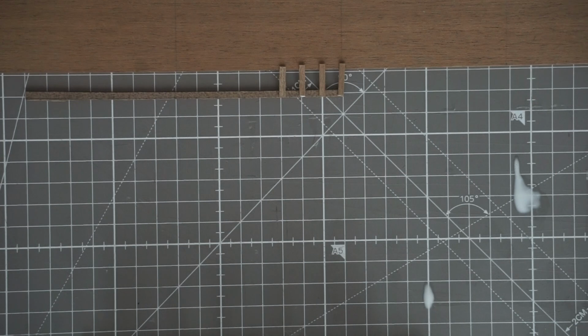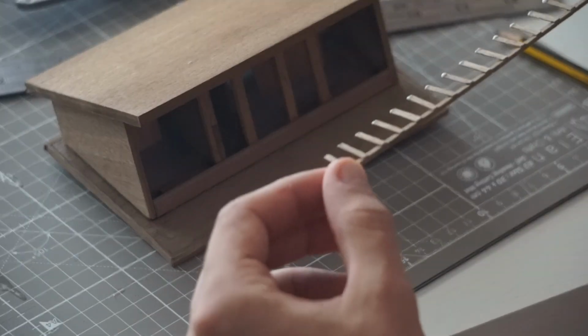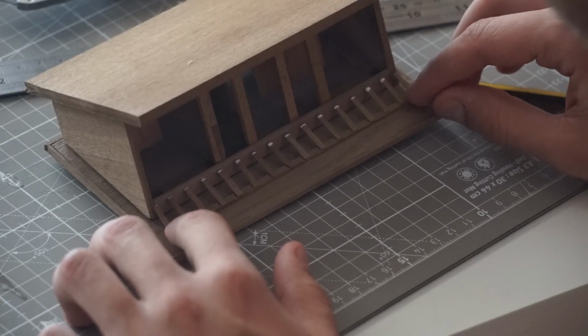To create a better transition between the roof and the wall, and also for a structural reason, I created this combo of wooden slats, which gives an even more traditional touch to the house.